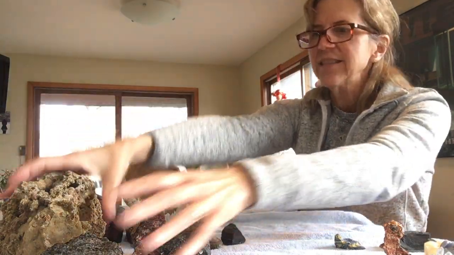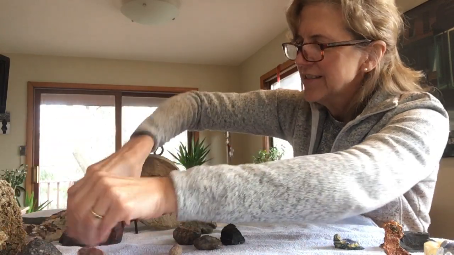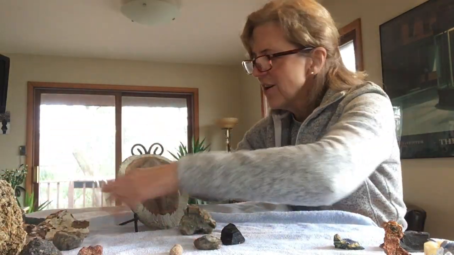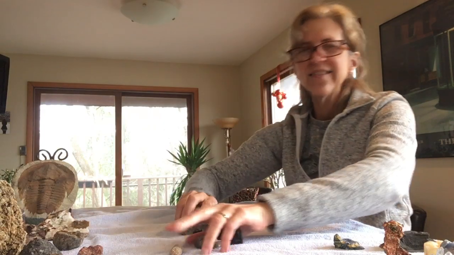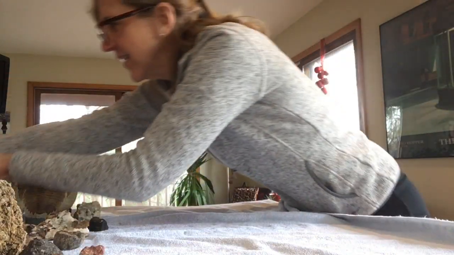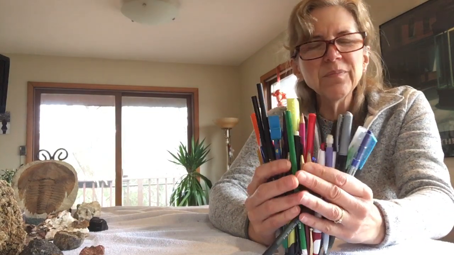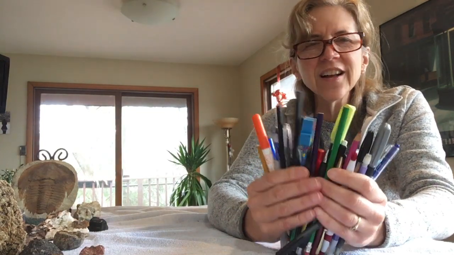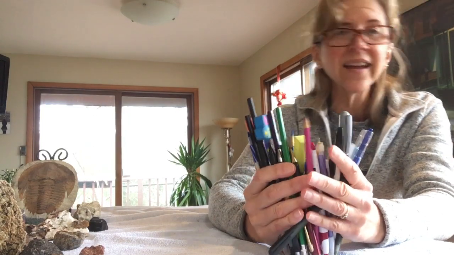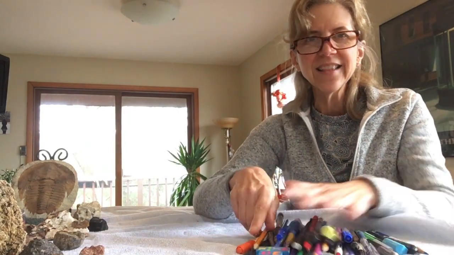But you don't need any of these. If you have a lot of rocks, great, use those with your kids. But you can do all of this classification on things that are not rocks and not minerals. So I went into one of my messier drawers and I found pens, pencils, markers, all kinds of leavings from when my children were in school.